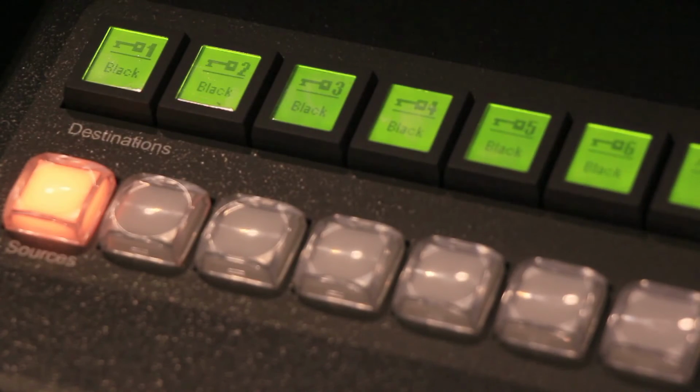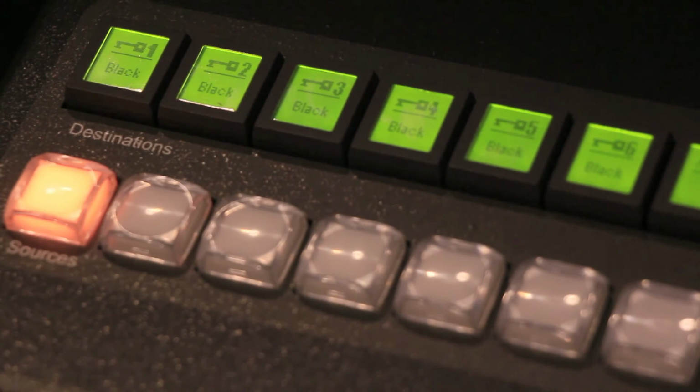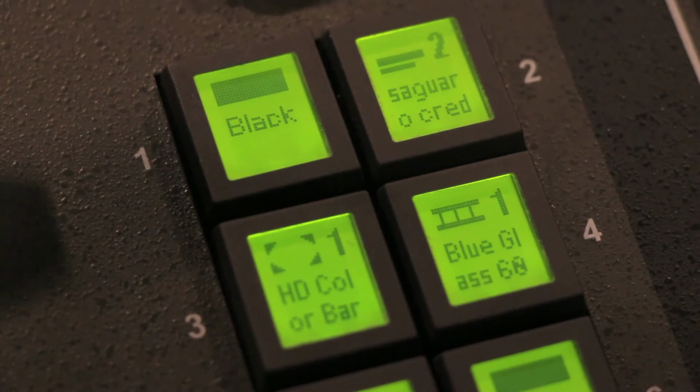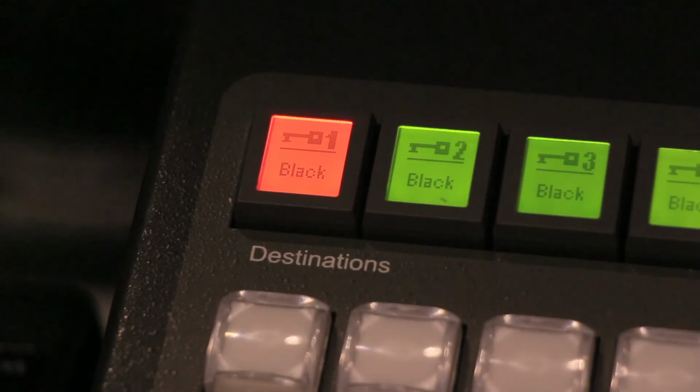First, let's take a look at the destinations bus at the top of the switcher. Notice that the first 6 buttons on the far left display the numbers 1 through 6 with a symbol of a key next to them. These 6 buttons represent the direct keys. In order to program a direct key, first, choose the desired key, and in this case, the destination's key 1. Now this represents direct key 1. After pushing it, the button will become orange.